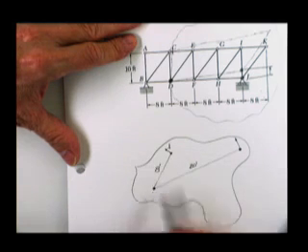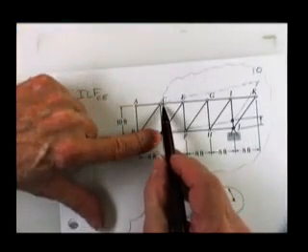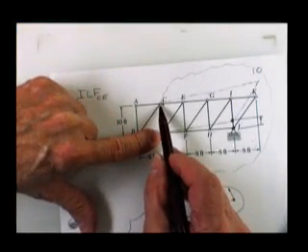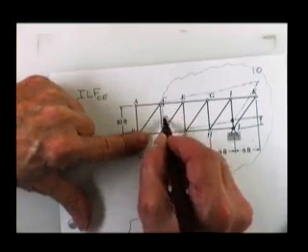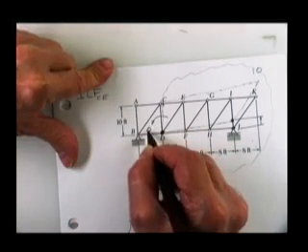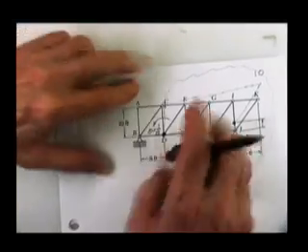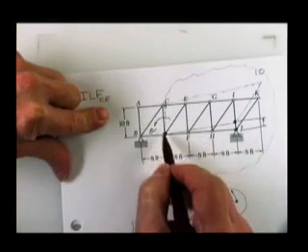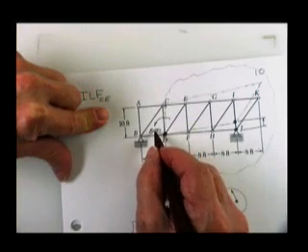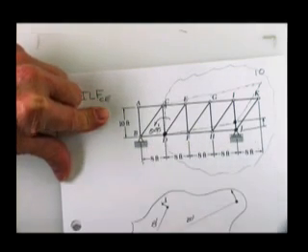1 is to 8, as question mark is to 20. All right, so since this moved to the left 1, it rolled an angle, theta, equal to 1 divided by 10, because the opposite is 1 and the adjacent is 10.